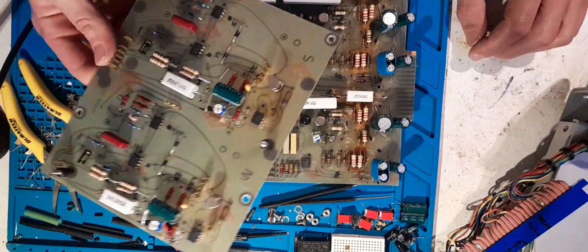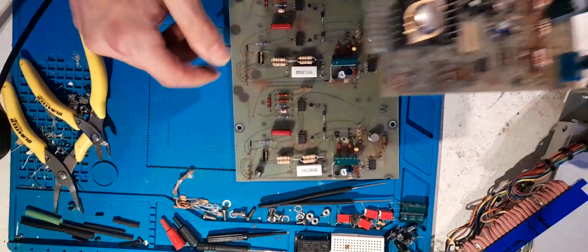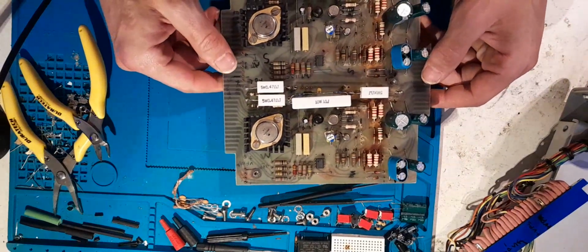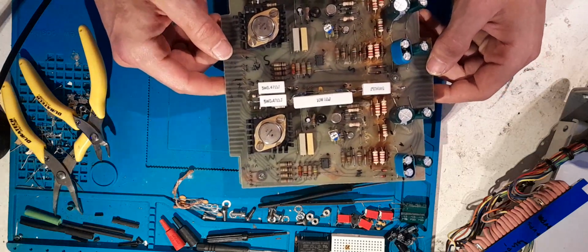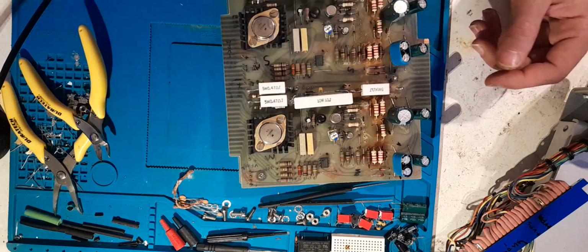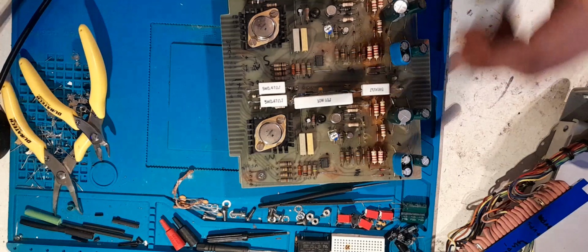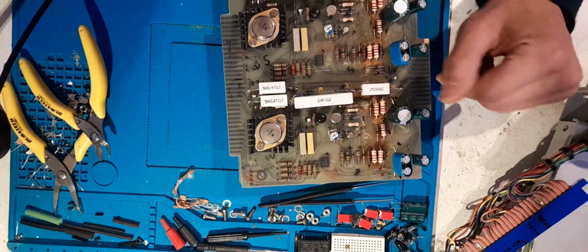So what I'm going to do now is we're going to put this together, and basically I'm going to hook up a scope probe to each reference, one probe to one reference and one to the other, like one constant current reference and one constant voltage reference.